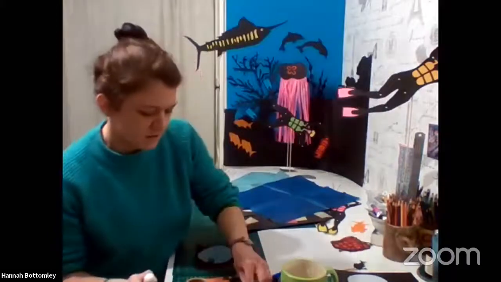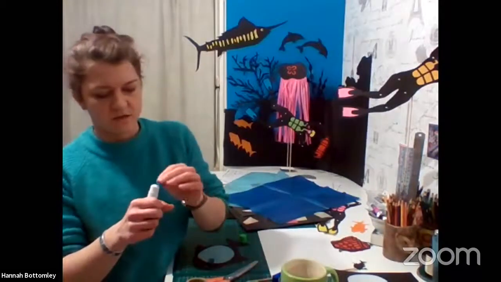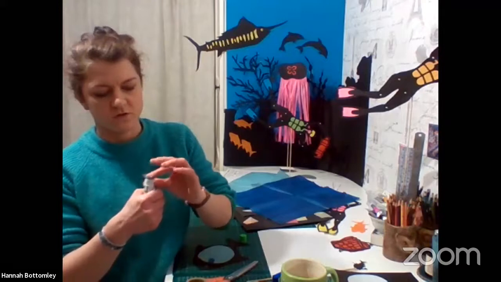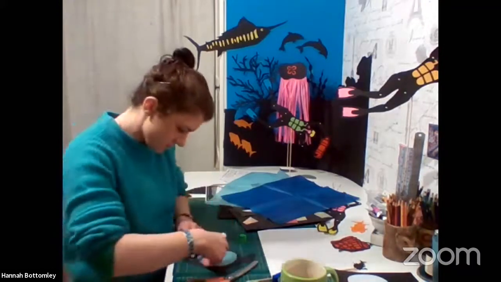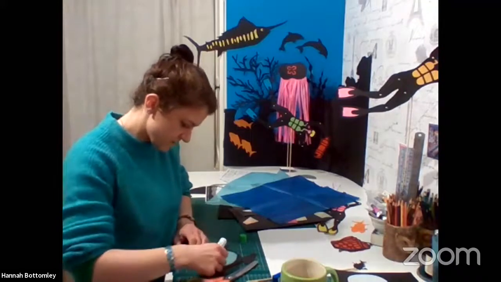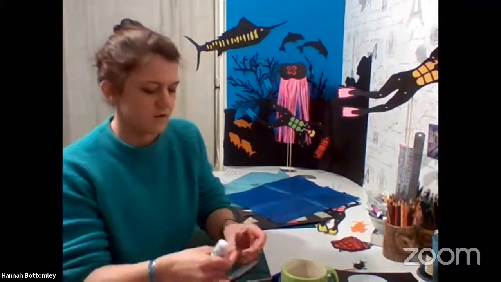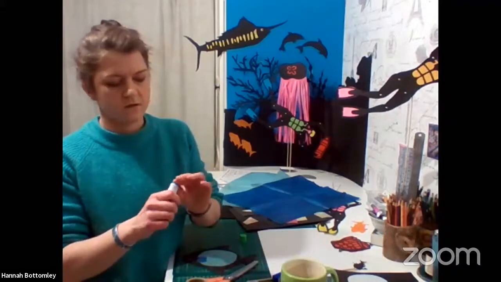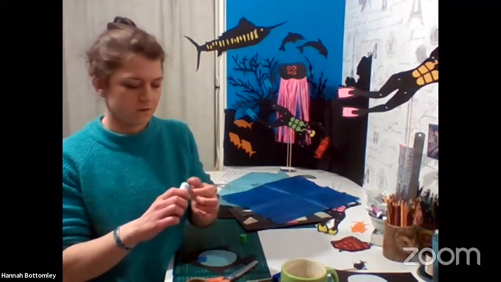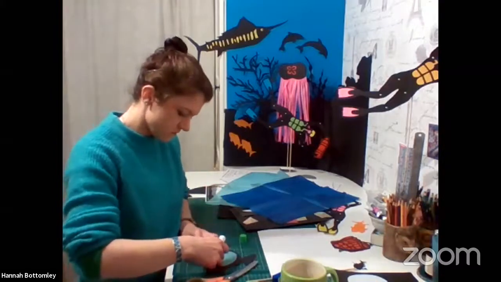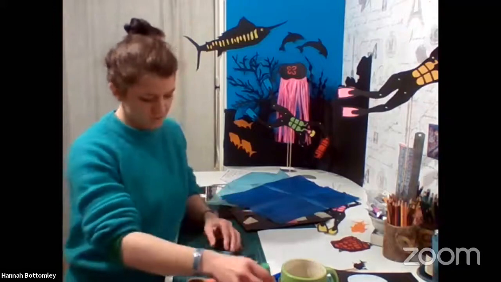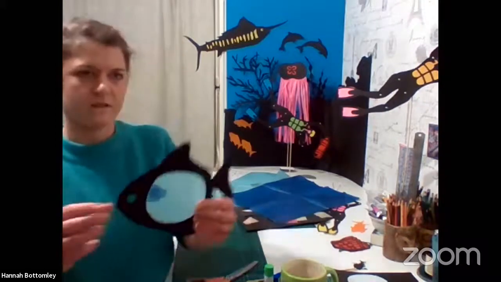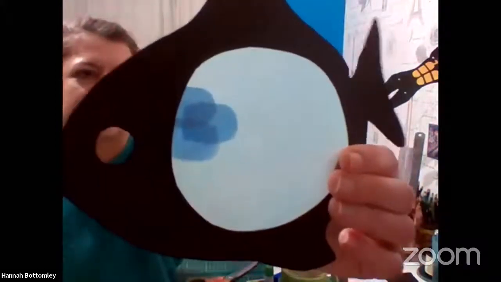And then quickly stick down a couple more just to show you how they can overlap each other. And this is a really fun and simple method for you to have a go at home. And there we go, just like that.